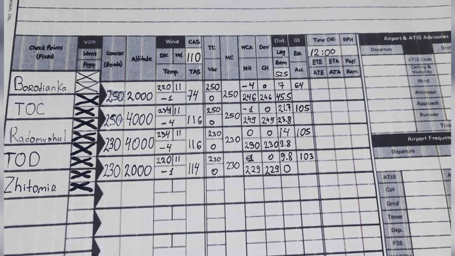The next column is the column of time. Let's imagine that our flight will start at 12 UTC. At the first leg our distance is 7 miles. From the table of climb performance, as we counted before, without counting the effect of wind, the time for the first leg will be 5 minutes 30 seconds.